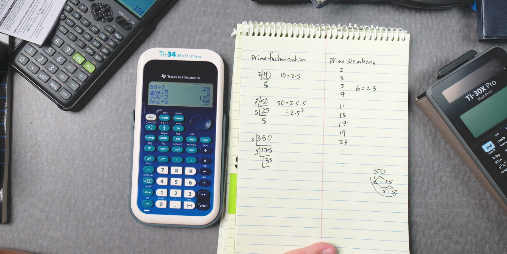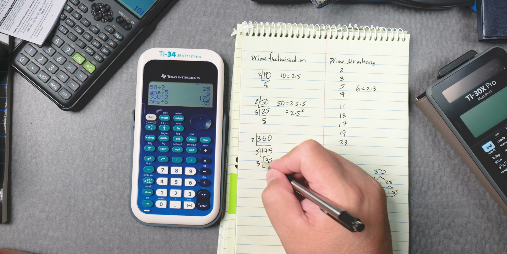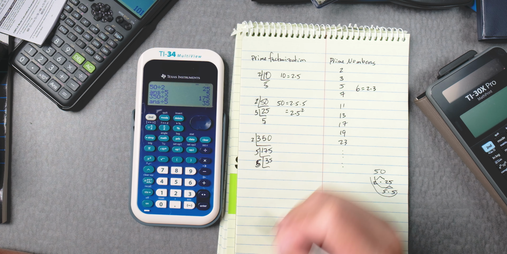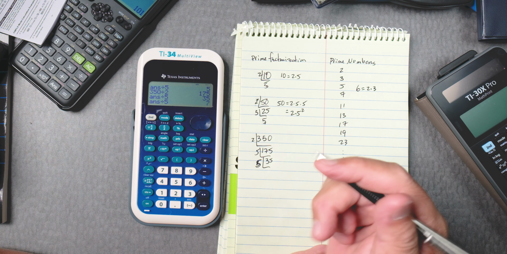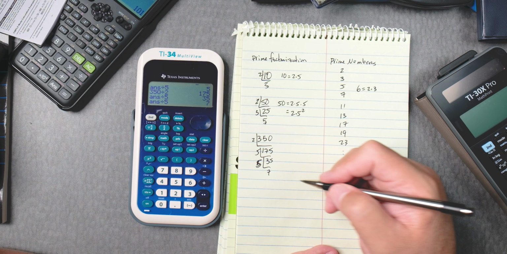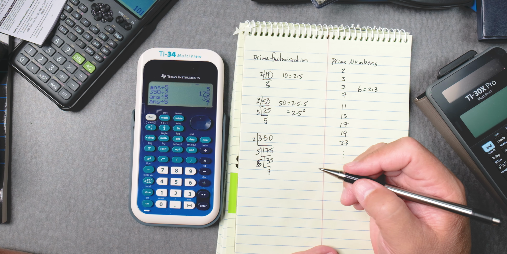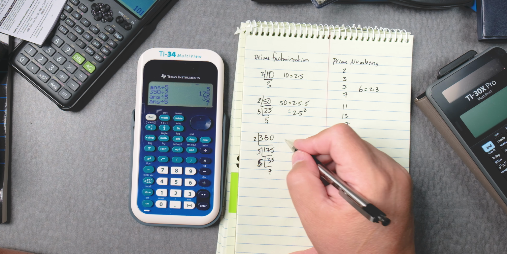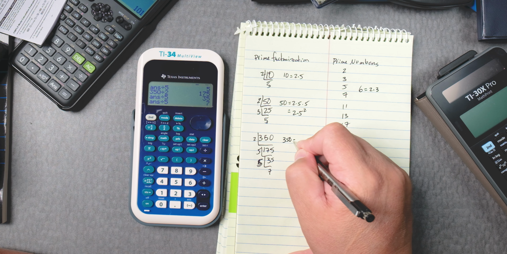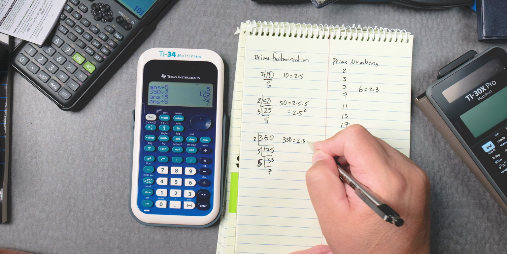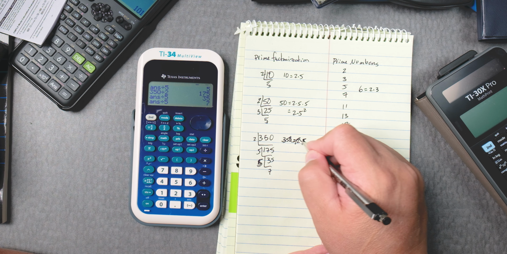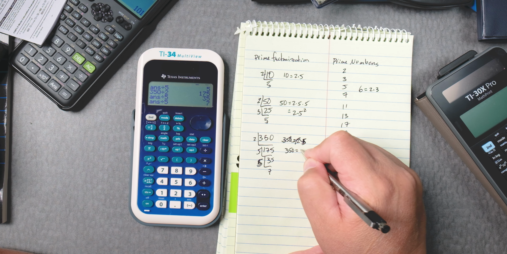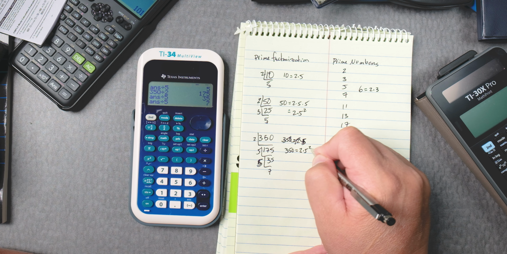Another 5, oh, okay. 5 goes into 35, right? Divide by 5, 7. And you probably already know this through your multiplication tables. But if you don't, this is why you have the calculator. 350 equals 2 times 3. Nope, sorry. I don't know why I want to write 3s. Let's write that again. 350 equals 2 times 5 squared times 7.